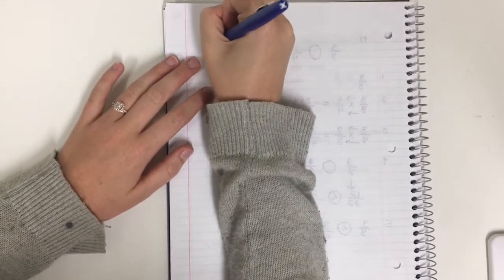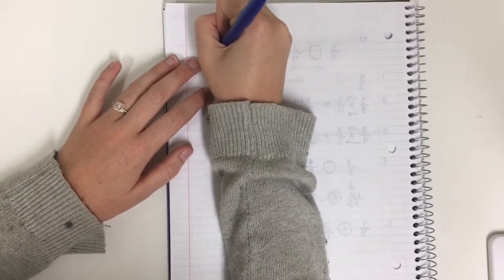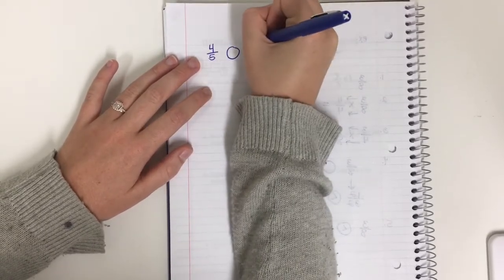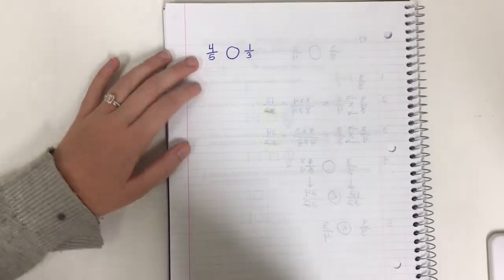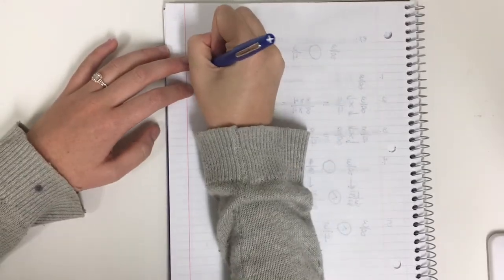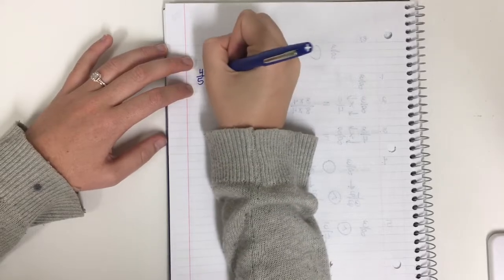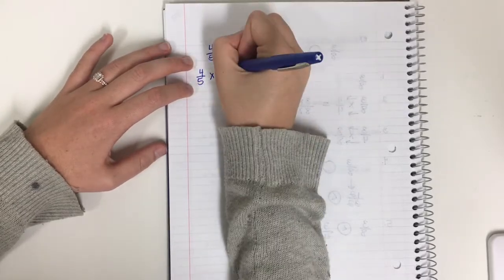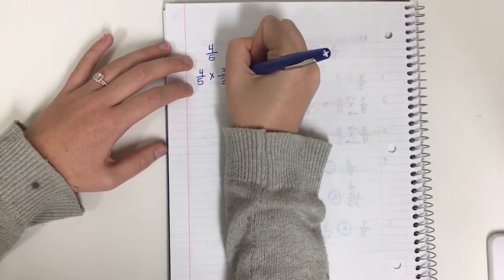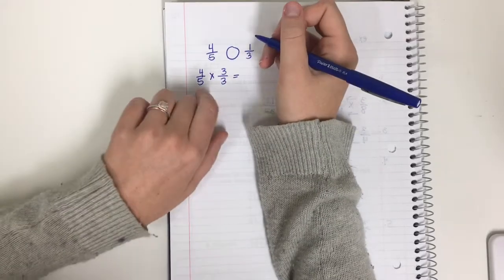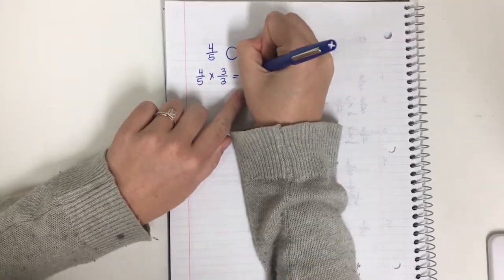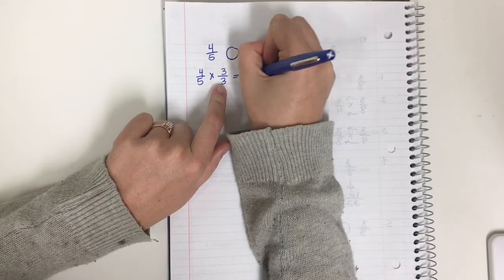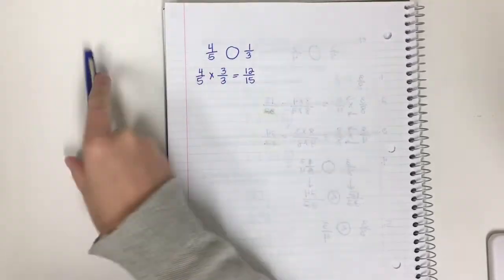Okay, so let's do one more together, and then I'm going to show you a trick that you might want to use. So let's say we're comparing 4/5 and 1/3. First thing I got to do is write my first fraction and multiply it using the denominator of the second one. So I'm going to do 3/3, and 4 times 3 is 12, 5 times 3 is 15.